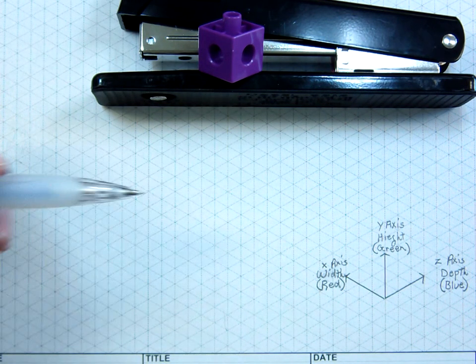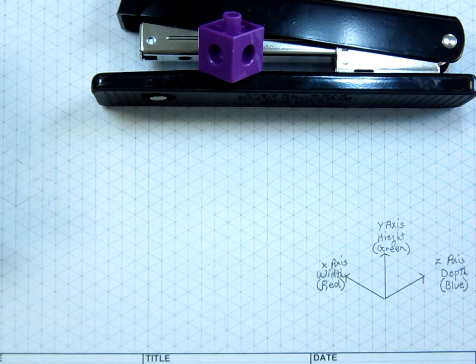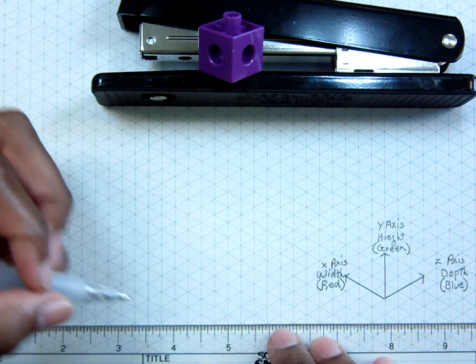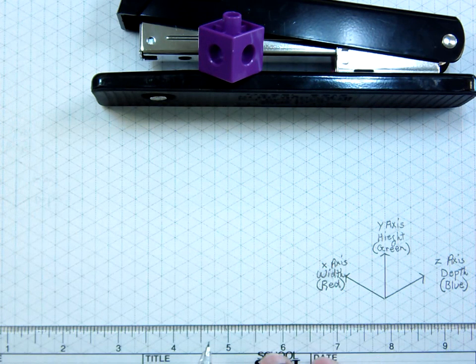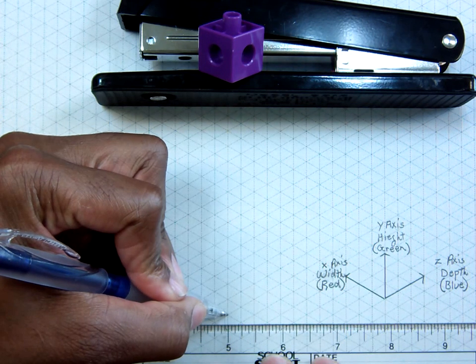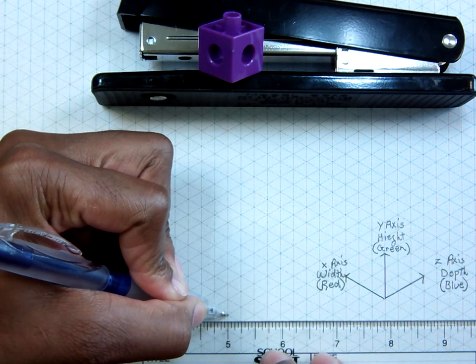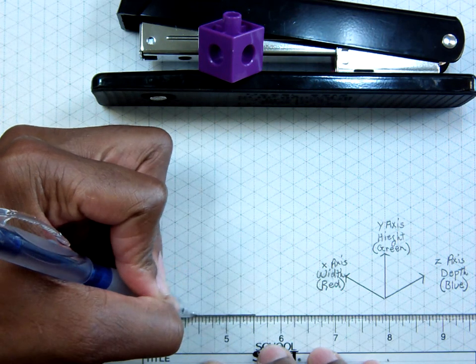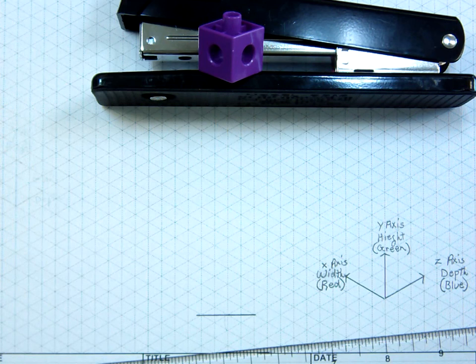Okay, so the first step in drawing our isometric sketch is that we have to draw our horizontal base line. And the way I do that is I find an intersection point on my isometric graph paper, and I put a dot. I just hold my pencil right here, apply my ruler, and create my horizontal base line. Okay, that is our first step.